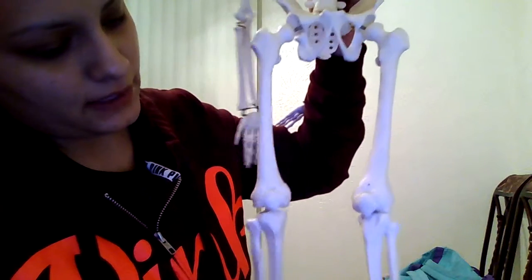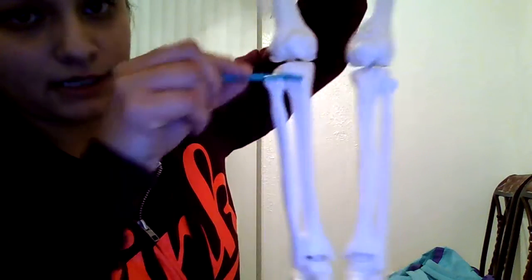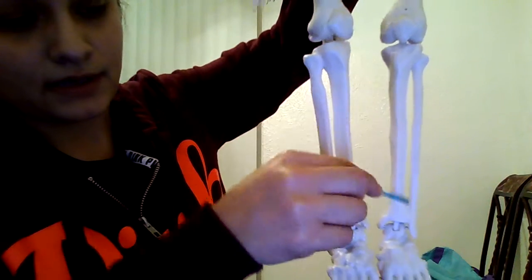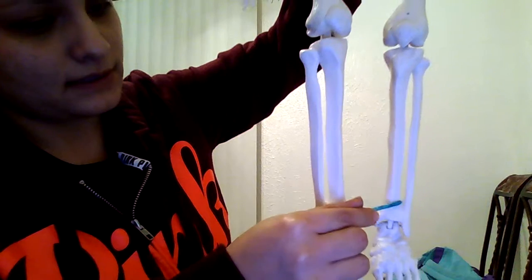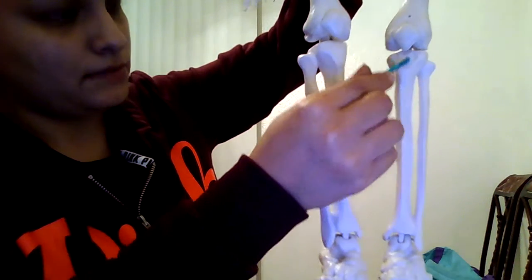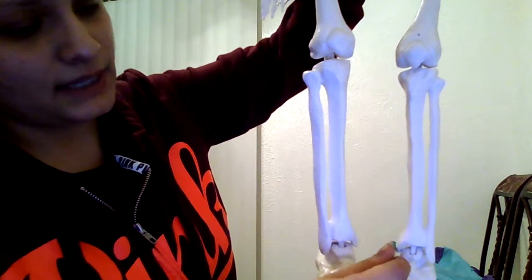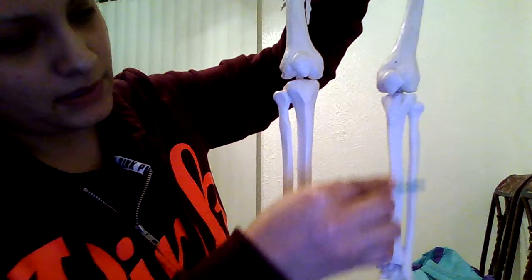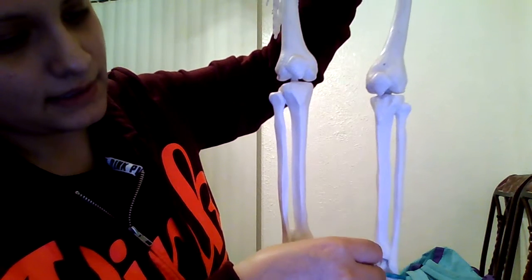And then we have our tibia. We have our tibia here, and this would be the anterior crest. This is the tibial tuberosity, the medial malleolus, and this would be our fibula, and this is the lateral malleolus.